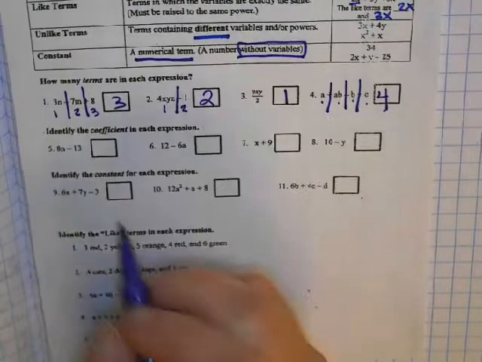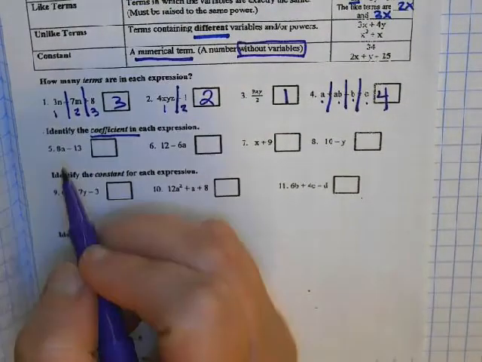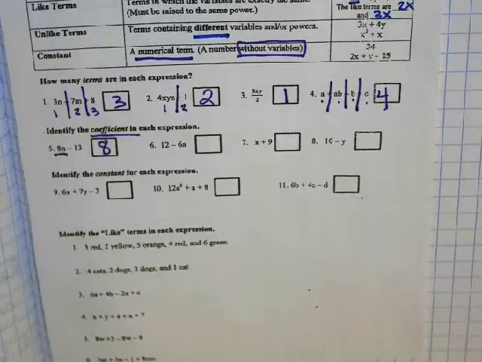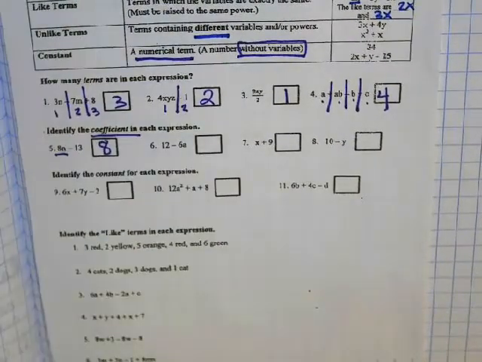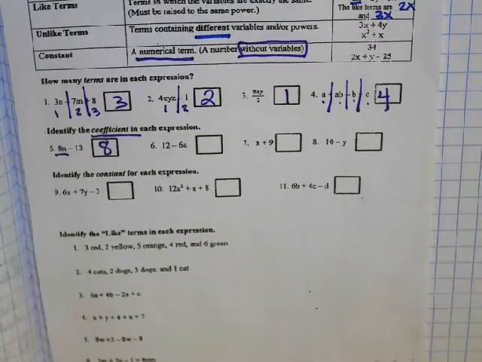Identify the coefficient. So the number with the variable. So I'll look for the variable, there's an 8 there. My coefficient is 8. It's the number attached to the variable. It's co-captain. It's co-pilot. All right. Go ahead and try 6, 7, and 8. Pause it right here.